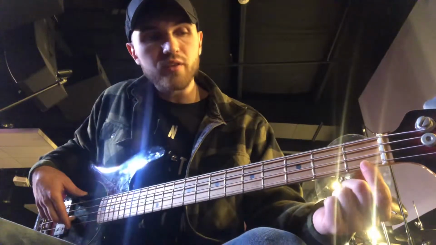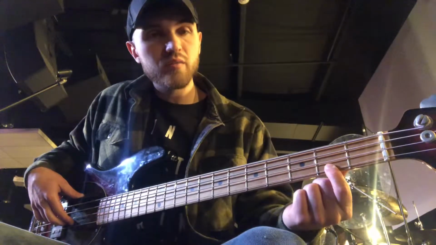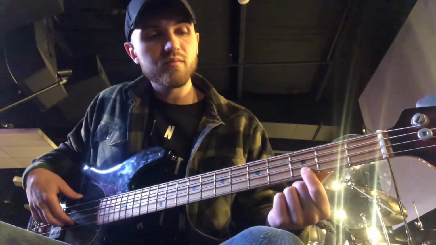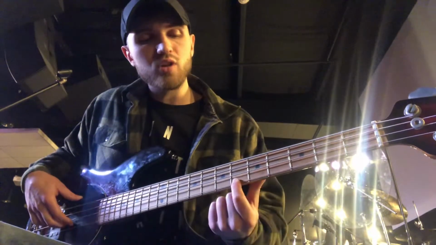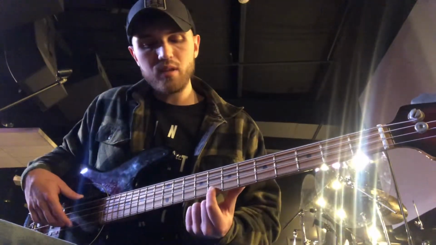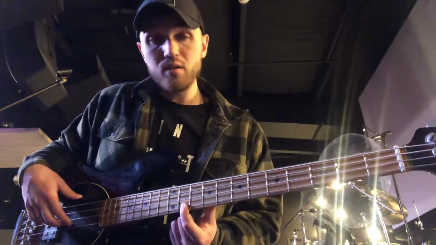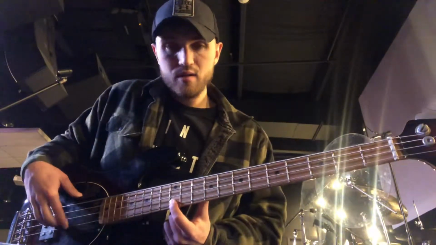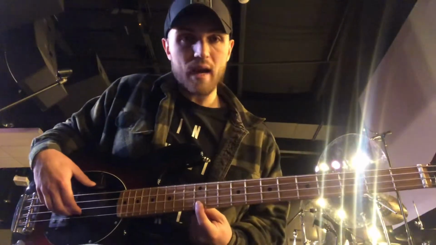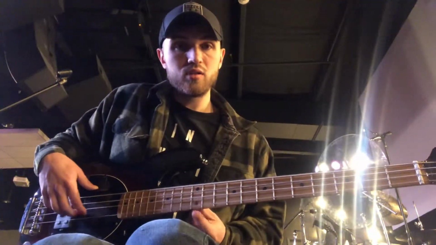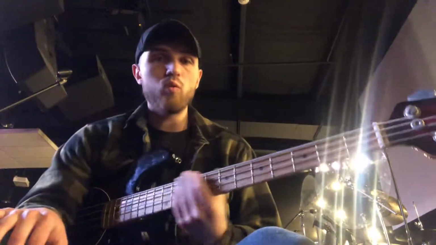So if I put my finger on the first fret, G sharp, A, A sharp, B, C, C sharp, D, D sharp, E, F, F sharp, right? G. So on the 12th fret again, we're back to our regular G note, okay? And that's how you know what note you're playing.